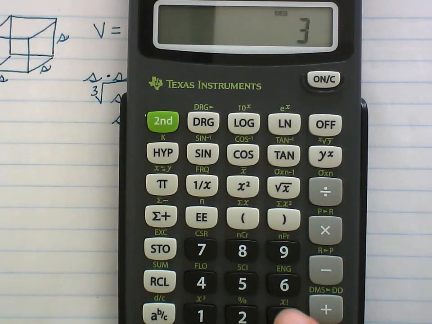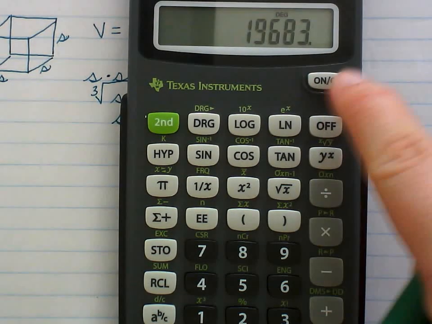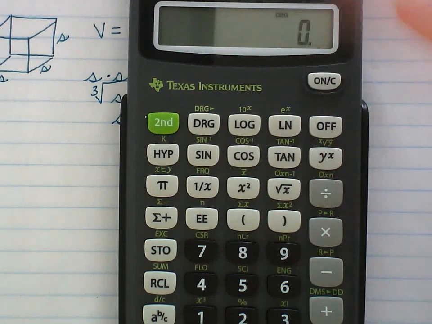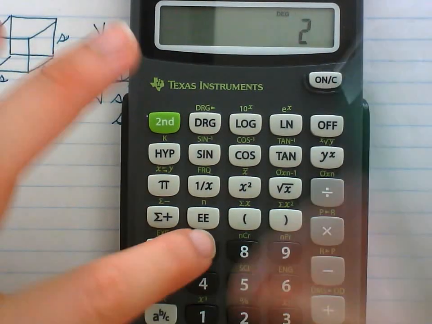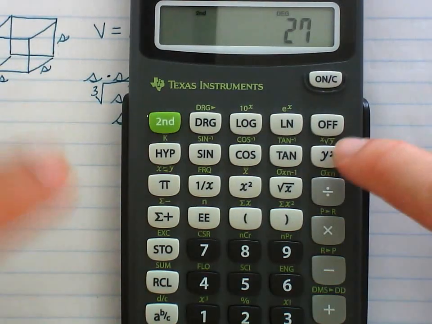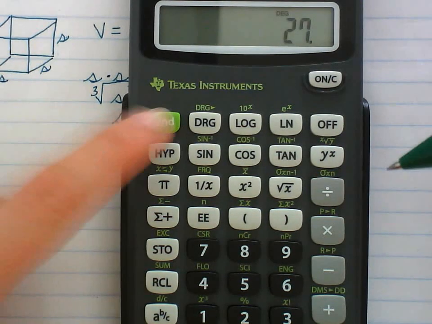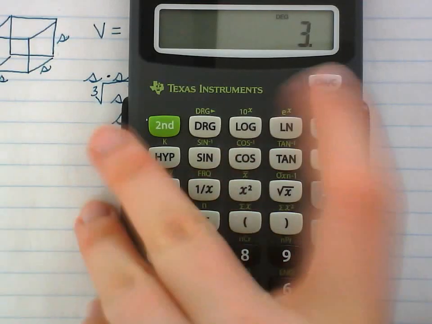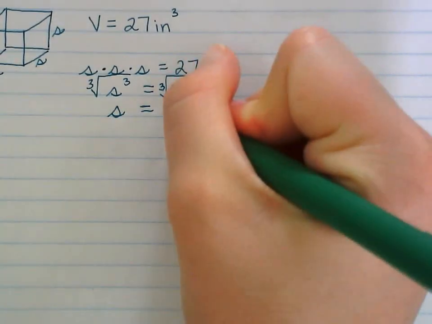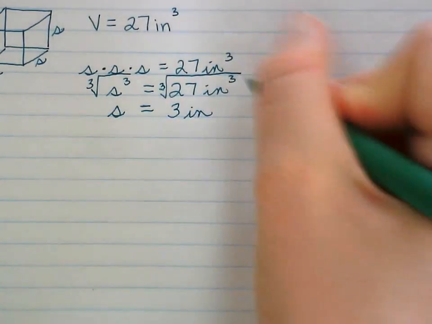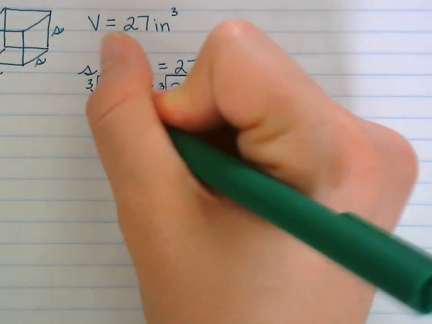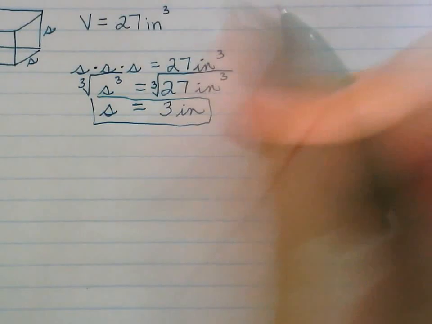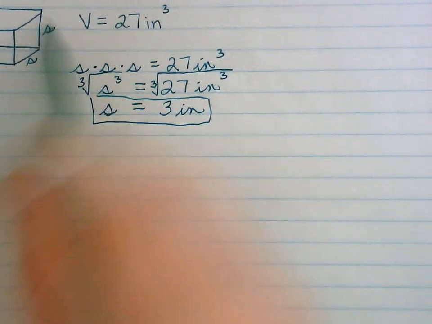What number times itself 3 times? Wait, I did that wrong. I forgot to push second. Okay, so you type in 27, second, the green one, and then type 3. And it's 3. So 3 inches, because the cube root cancels out the cubed. So the side length is 3 inches for each side. 3 times 3 times 3.